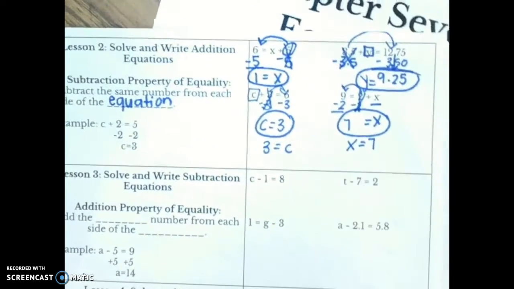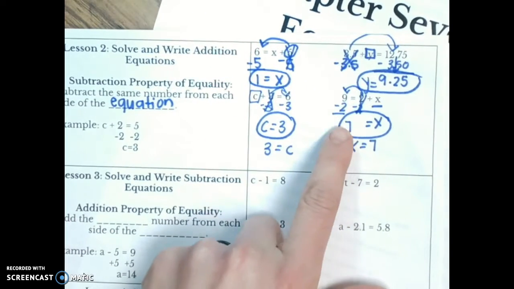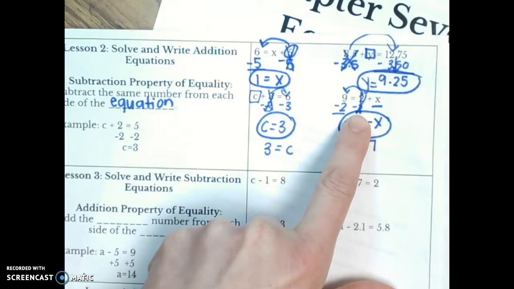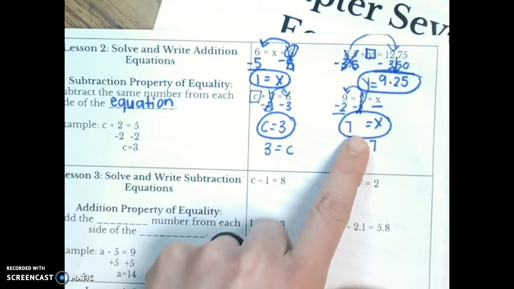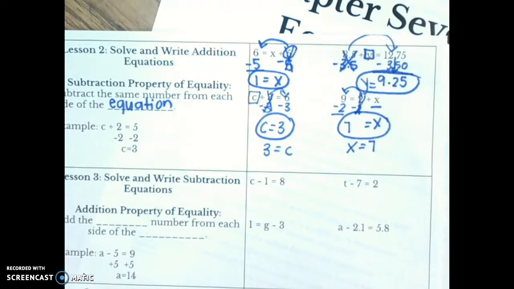So things that you need to do. You need to make sure you're showing me what you're doing on each side of the equation. And then telling me the letter equals what number. You have to do all of that in order to receive full points.